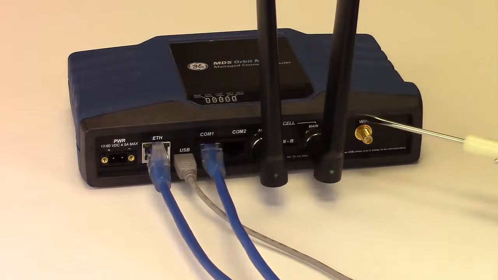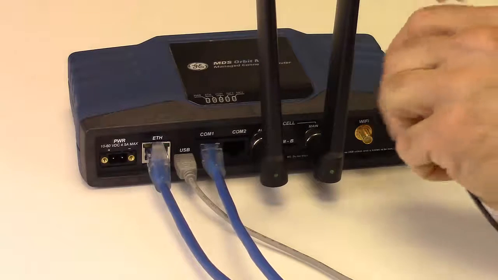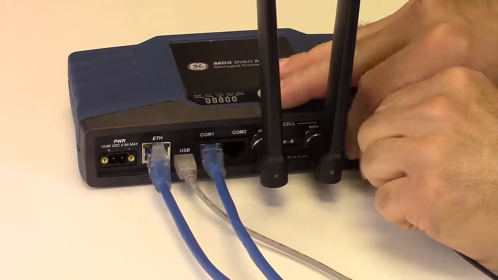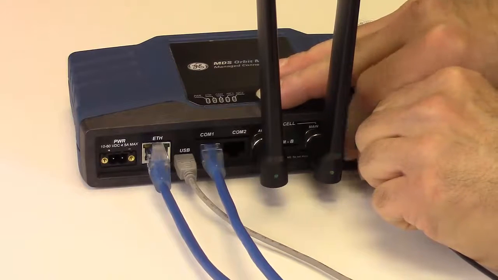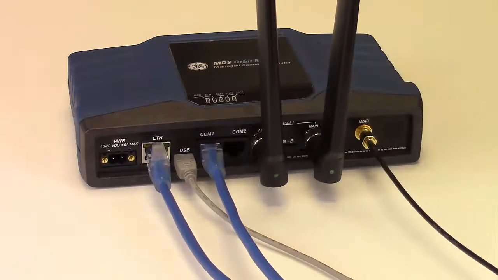Next to this we have the Wi-Fi antenna port. This is a similar connector style to that used for cellular, but it is a reverse polarity with a male connector on the radio. In this case, we'll be connecting a cabled Wi-Fi antenna to the Orbit using a short length of coaxial cable. We just need to tighten the connector securely by hand.